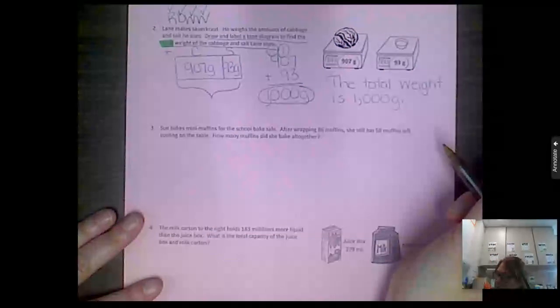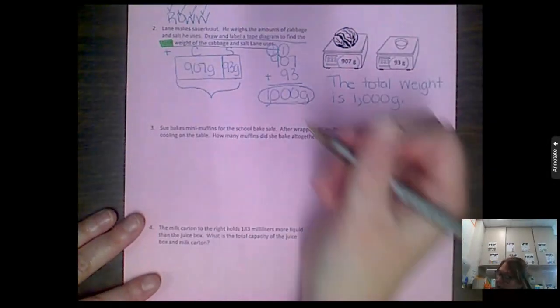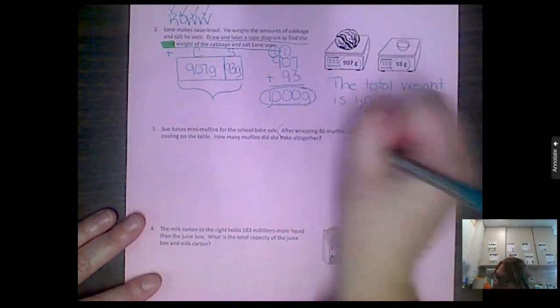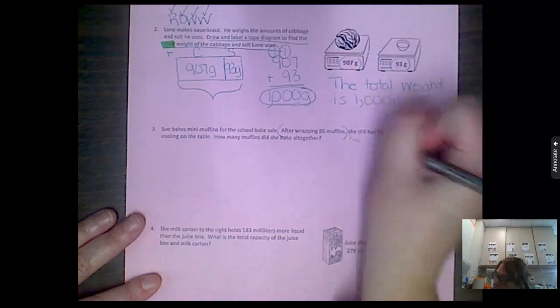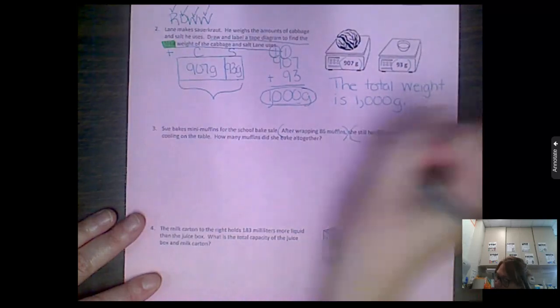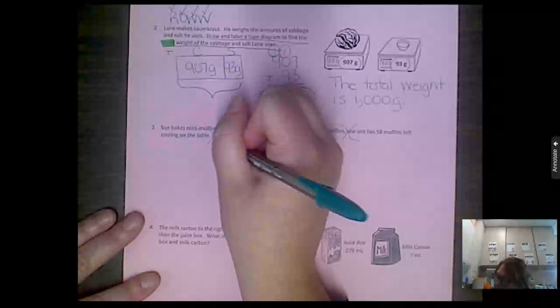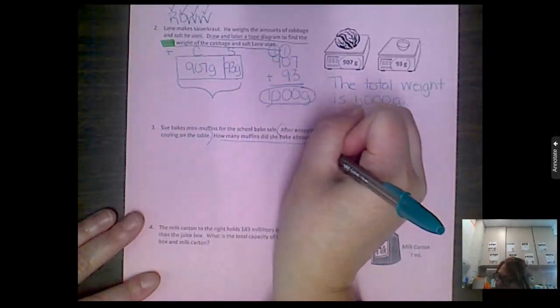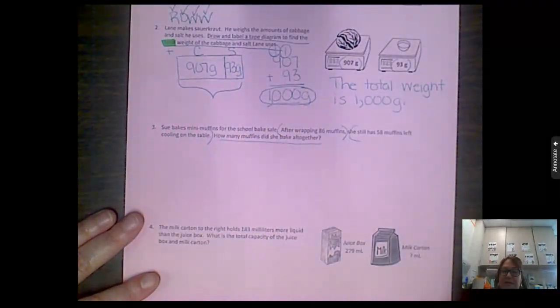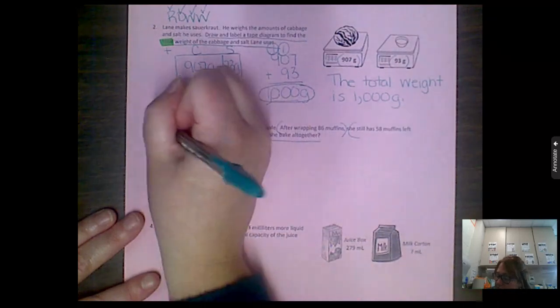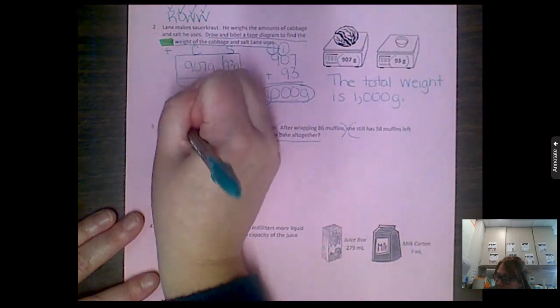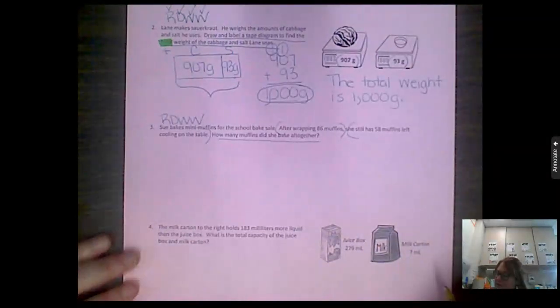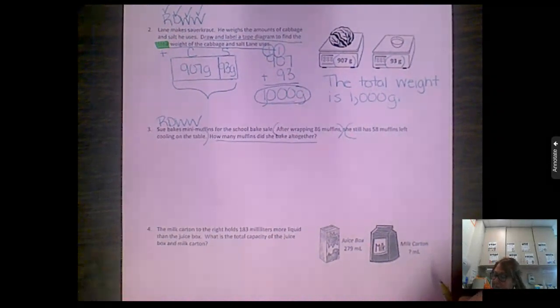Sue bakes many muffins for the school bake sale. After wrapping 86 muffins, she still has 58 muffins left cooling on the table. How many muffins did she bake all together? Is this RDWW? It's a word problem, right? So RDWW. I'm going to see what else I can do with my read.